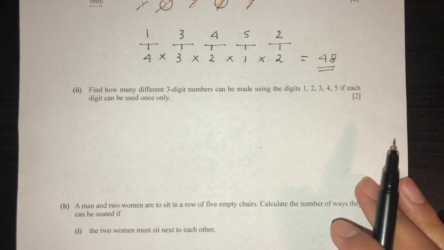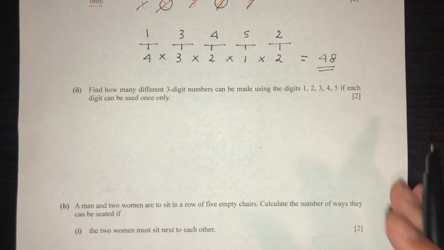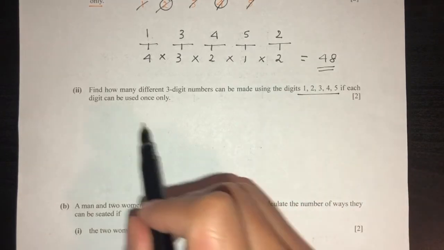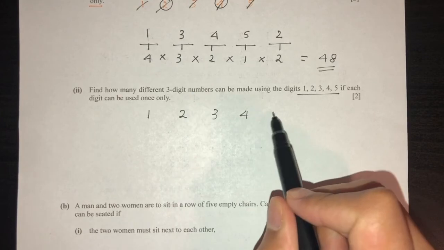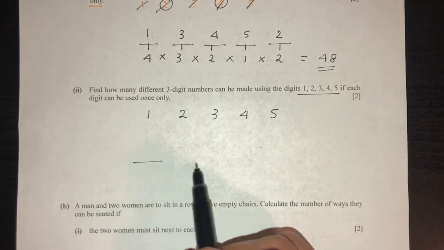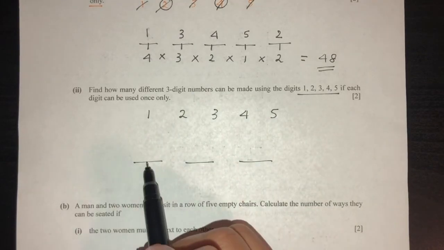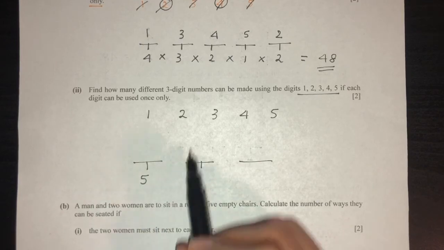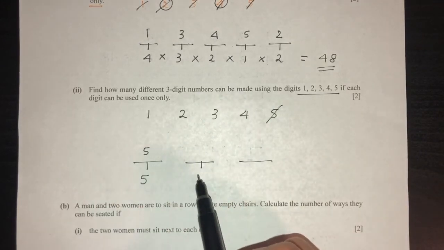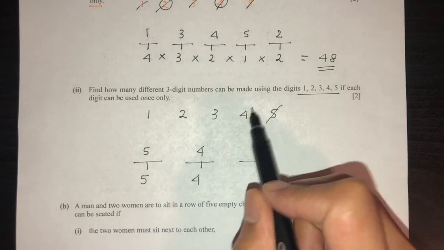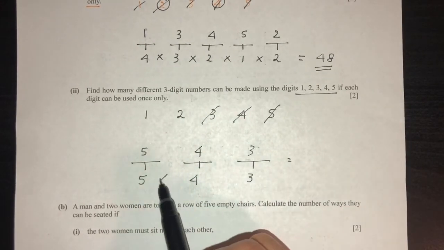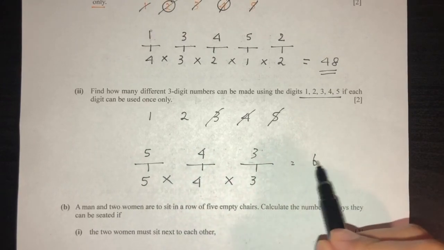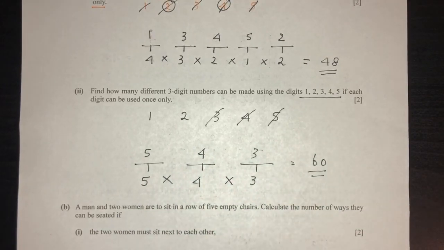Now for part 2, find how many different 3-digit numbers can be made using those 5 numbers. Right now we have only one condition. It just needs to be a 3-digit number. So we can choose any numbers for that, and we have 5 options. We have 4 options remaining. Let's say we choose 4, and then we have 3 options. Let's say we choose 3. So you will have 5 times 4 times 3, that should be 60. That will be part A of the question.